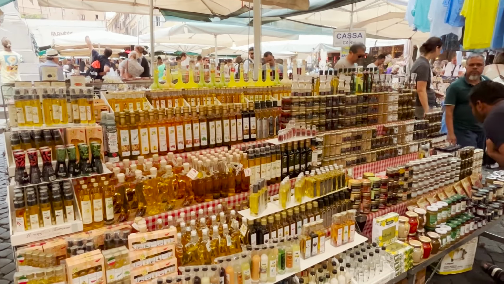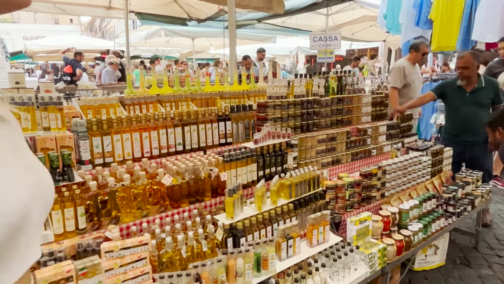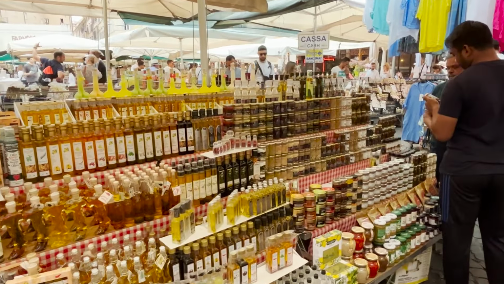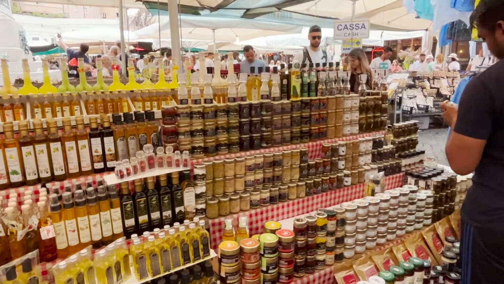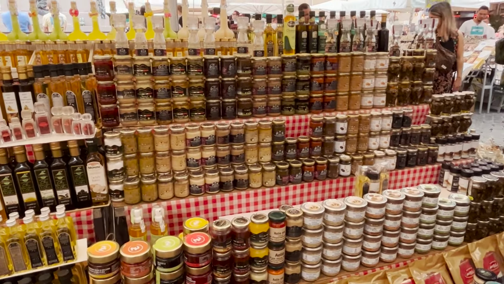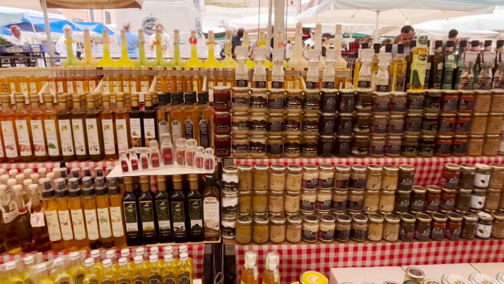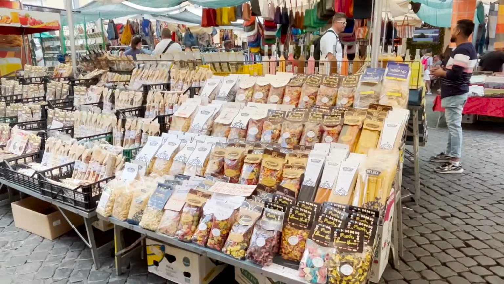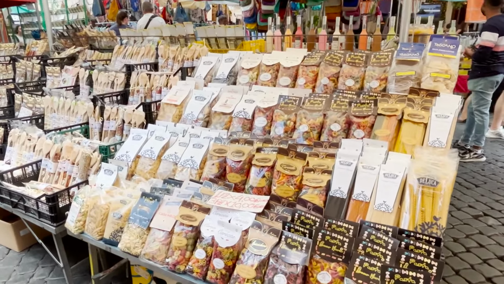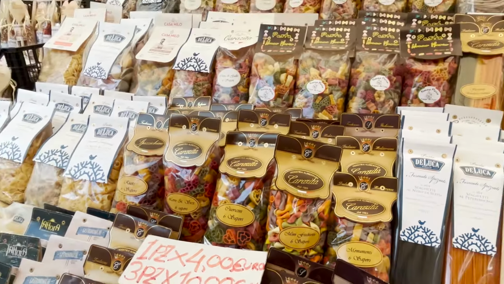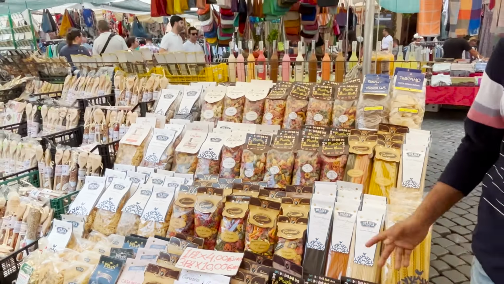So in the market, they have just about every type of balsamic vinegar, olive oil, condiments, all types of condiments to choose from. These guys are the condiment king here. These are more like show pasta, if you look up close. Got all the pretty colors in there, but they're really not very good.